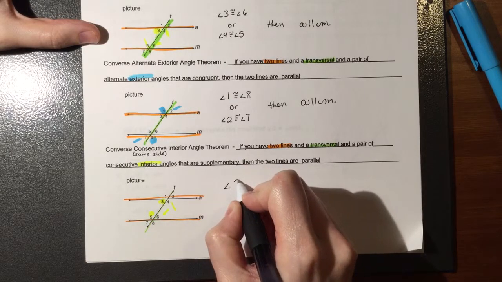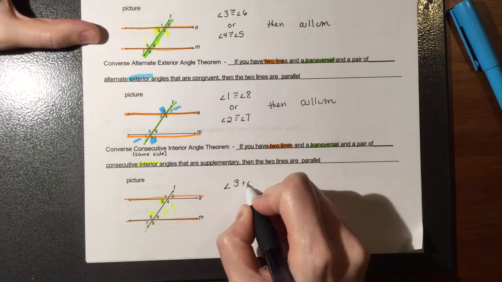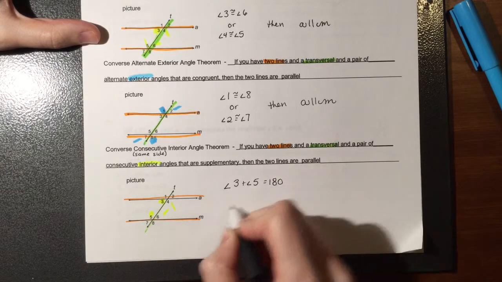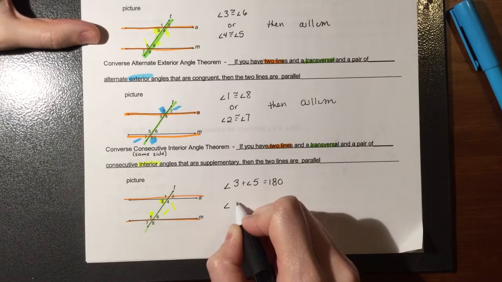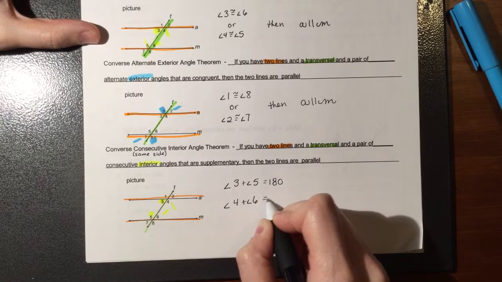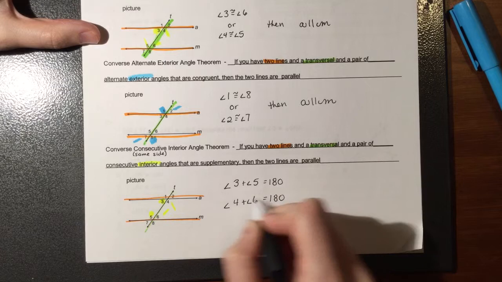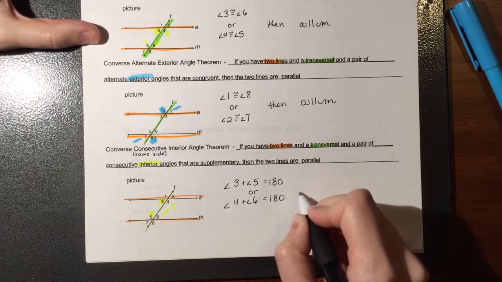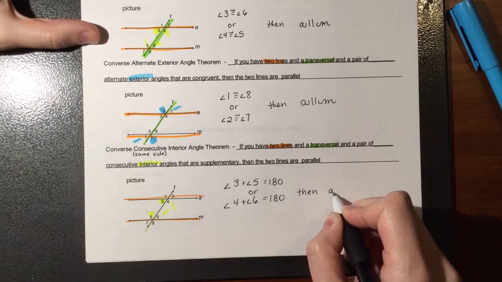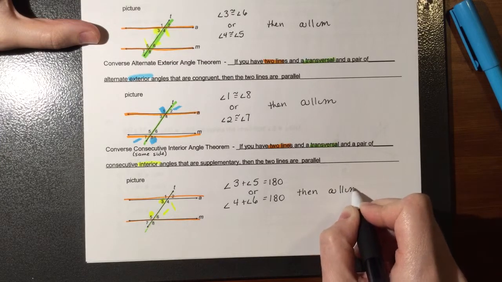So if we're able to show that angle 3 plus angle 5 is equal to 180 degrees, or if we're able to show that angle 4 plus angle 6 equals 180 degrees, and this is a big or, then we're able to say that A is going to be parallel to line M.